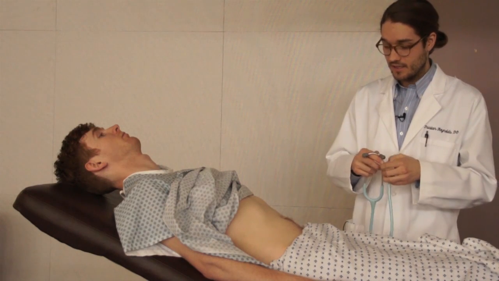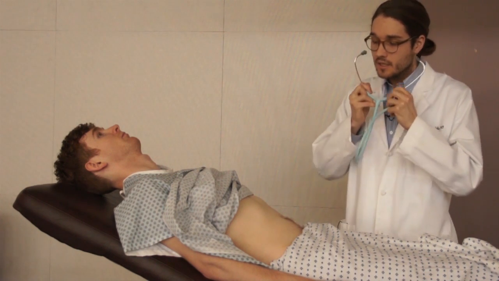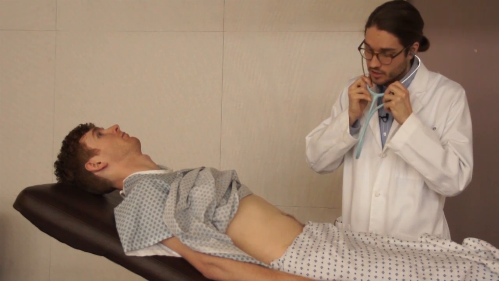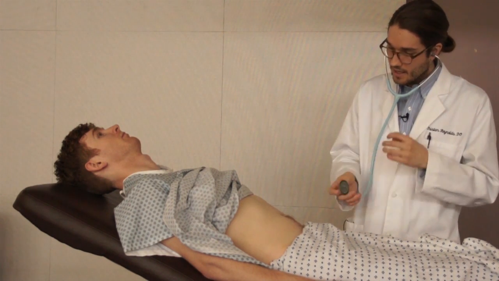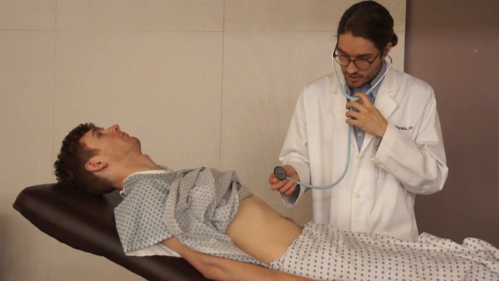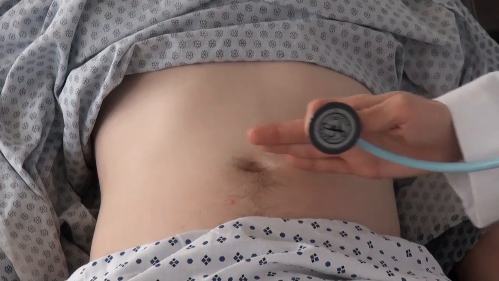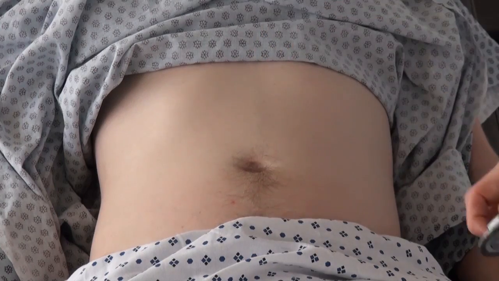So to auscultate, you always want to auscultate before you start palpating the abdomen. So what I'm going to do is use the diaphragm of my stethoscope here. And I'm going to auscultate in the 4 quadrants of the abdomen, which are created by a transverse line through the umbilicus and a vertical line along linea alba.